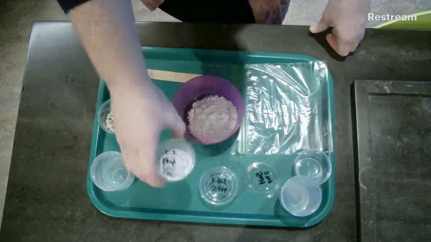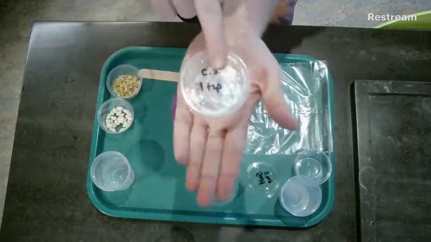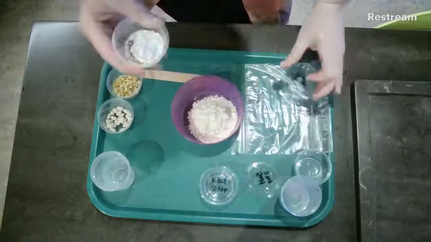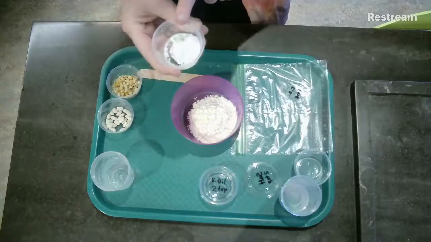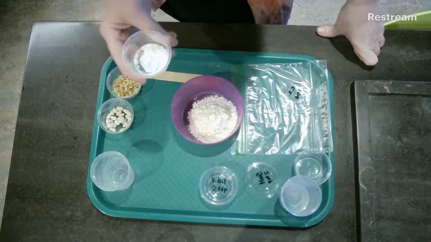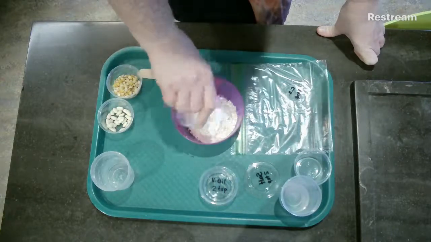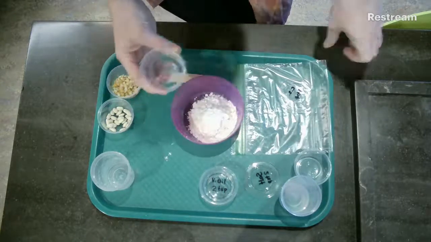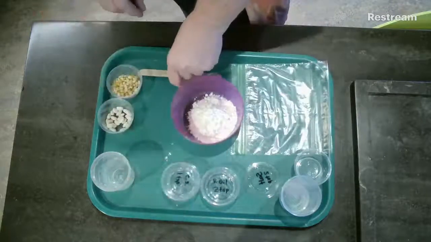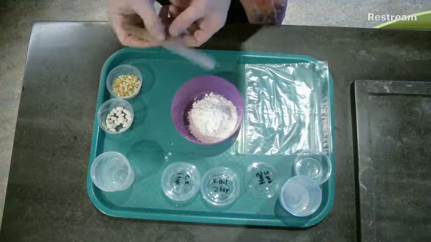Next, we have 1 teaspoon of cornstarch. Cornstarch looks a lot like flour, but it's made from corn, whereas flour, like this, that we have, is made from wheat. I'm going to just pour that cornstarch in. There we go. And I'm going to give it a little mix with the dry end of my stick here.